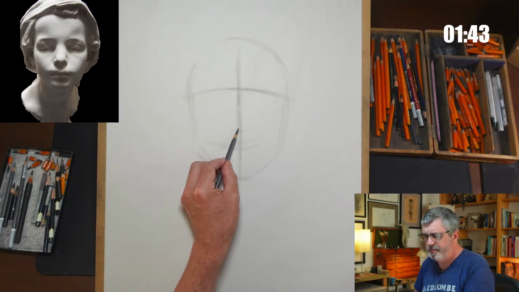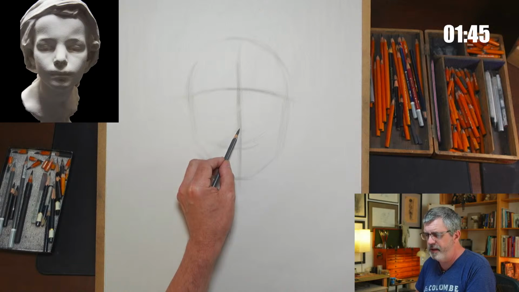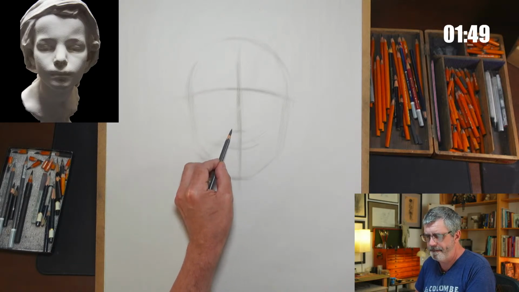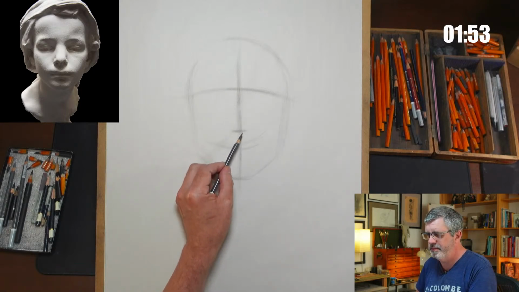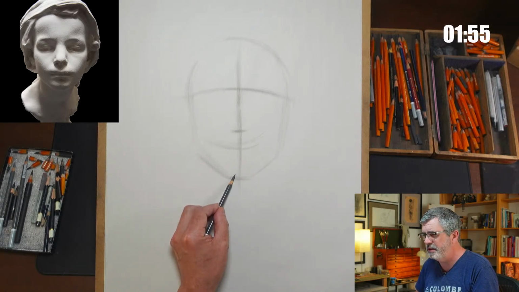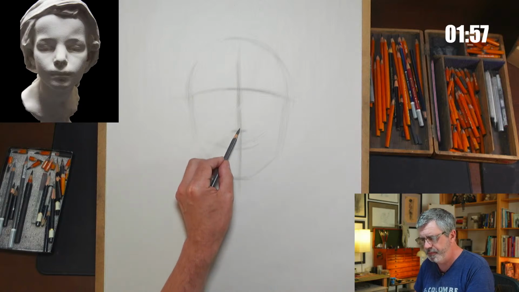So the nose feels about roughly halfway between the eyebrows and the chin there.